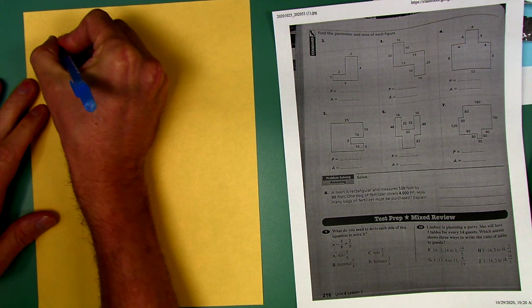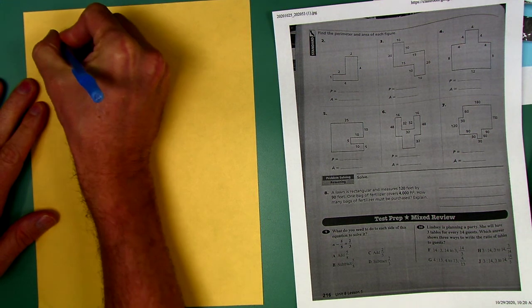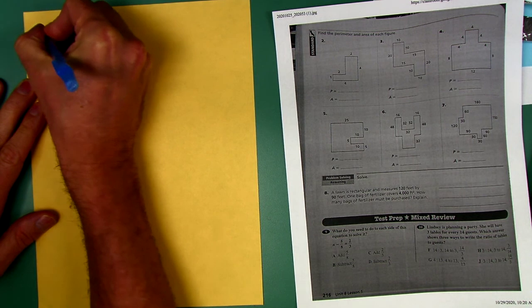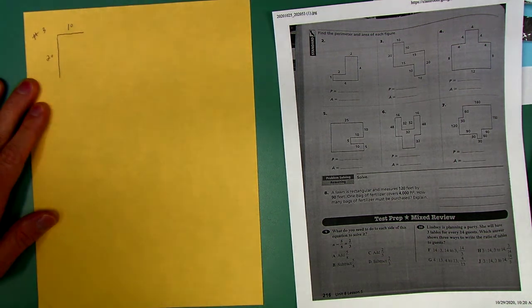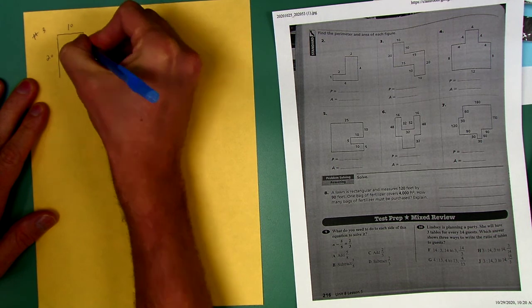Let me see if I copy these down. Here I have a 10 on top. This is number 3, right? And there's a 20 going down this side. It looks like it goes down 10 right here, so about half of that.